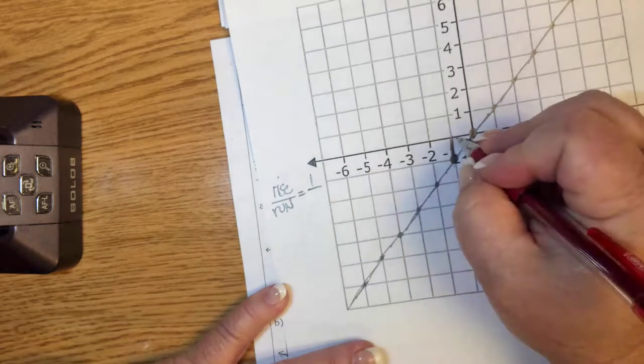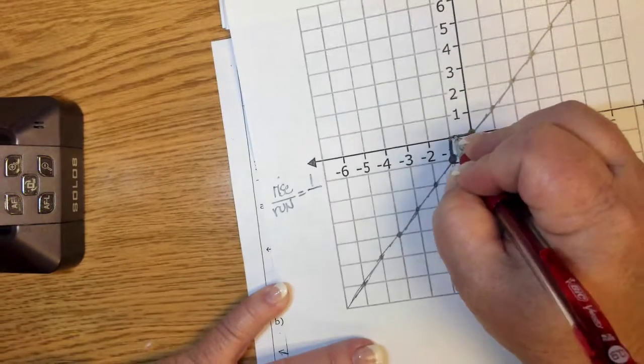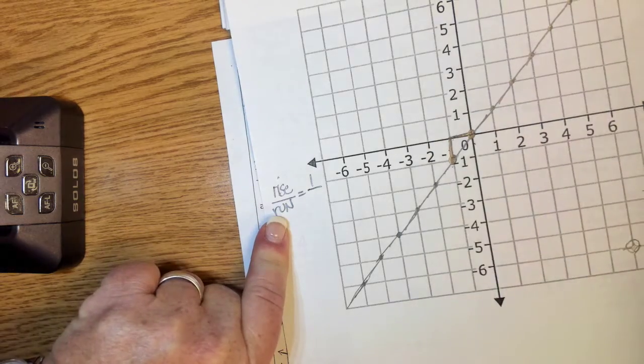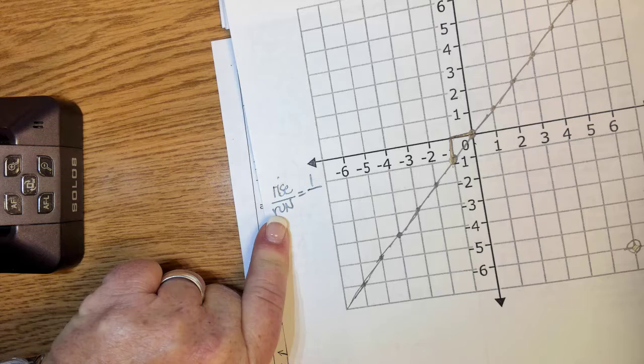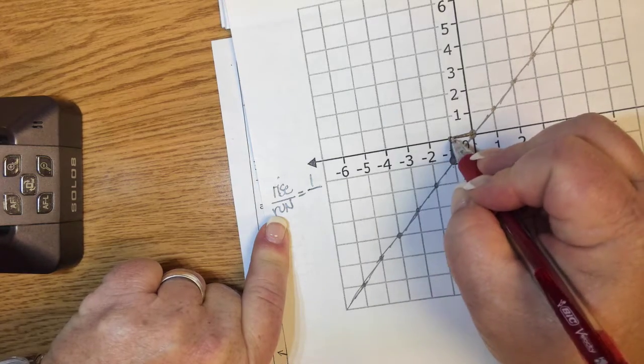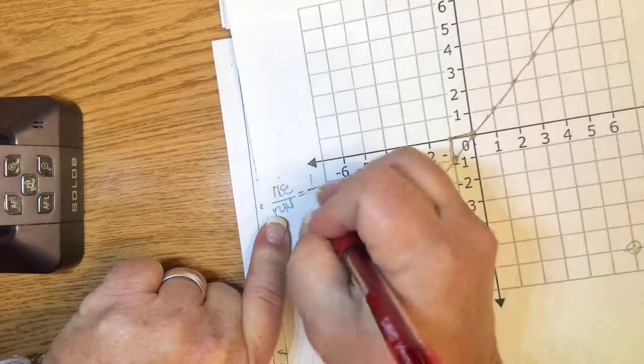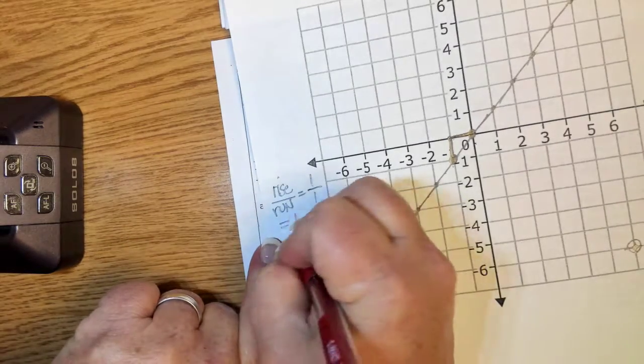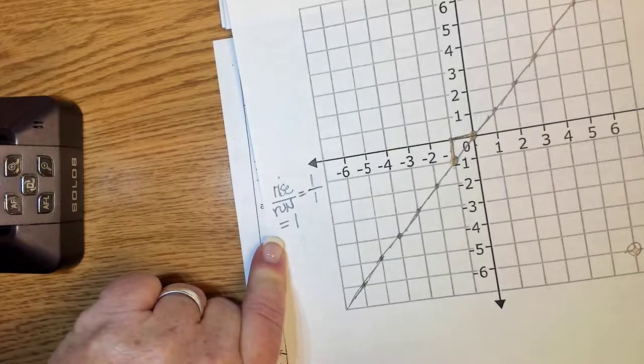And then I'm going over, which is across my x-axis, so that's your run. How many? How many did I go when I went from here to here? 1. And 1 over 1 is equal to what? 1. So my slope of this line is 1.